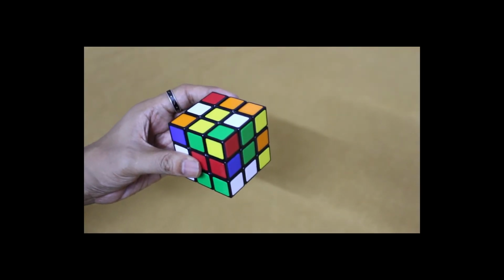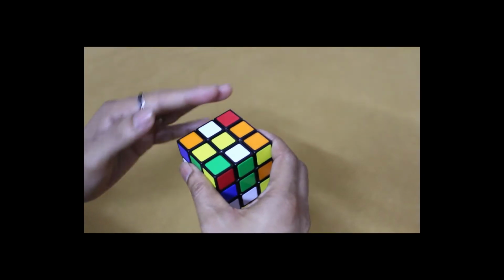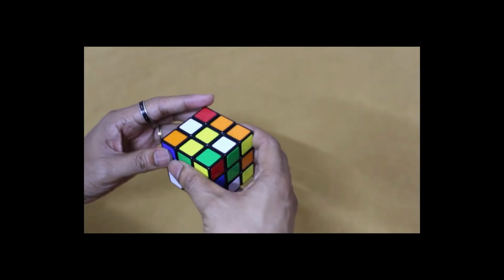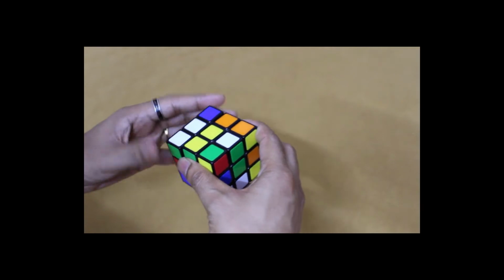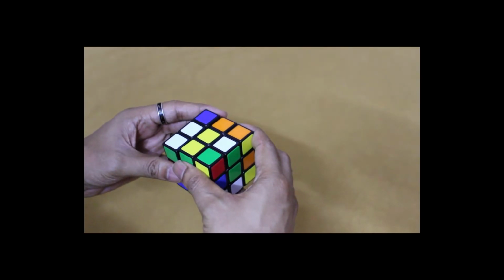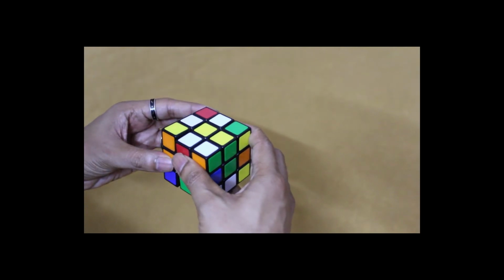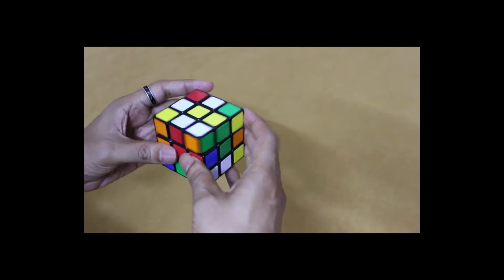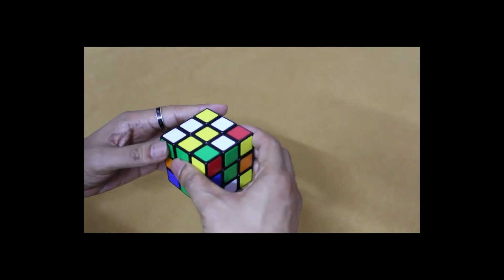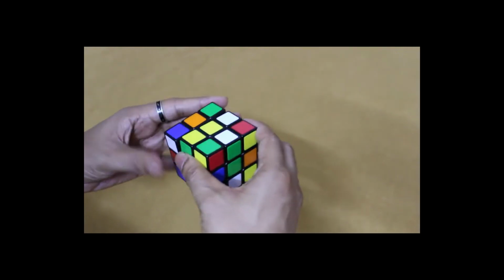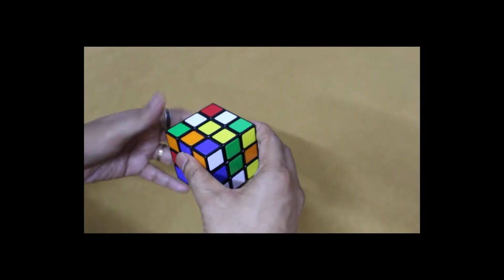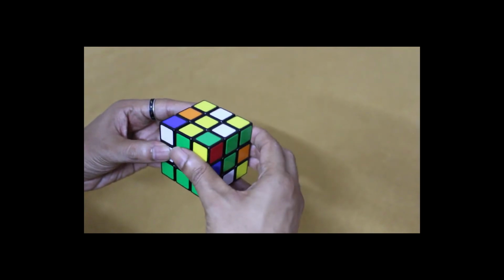Similarly, we have the other side, the left hand side. It's left anti-clockwise, U anti-clockwise, left clockwise, U clockwise. It's left prime, U prime, left and U.